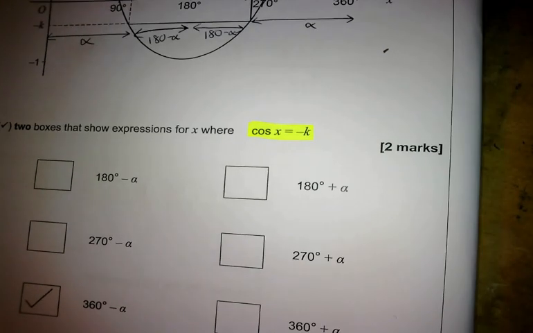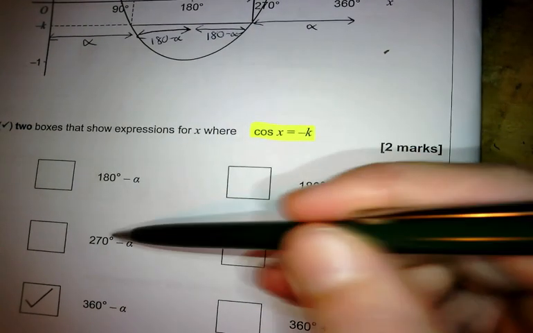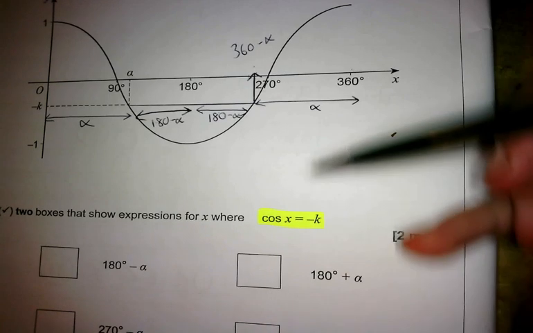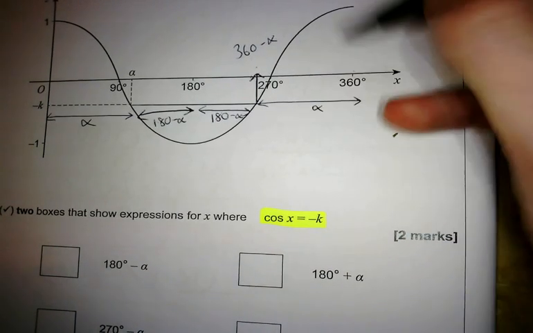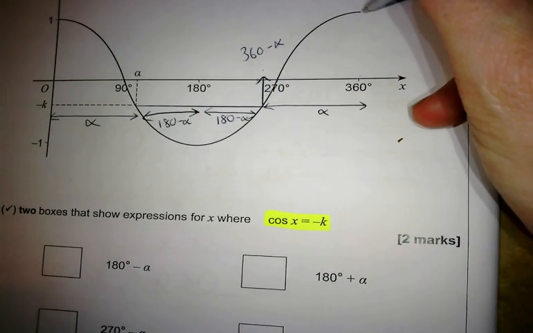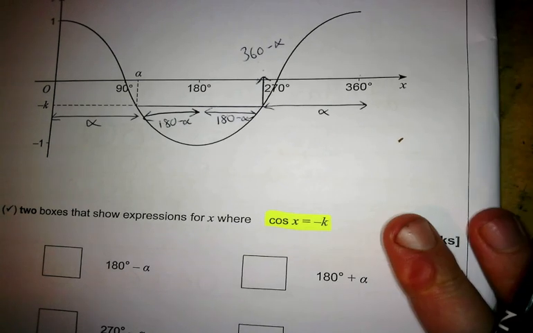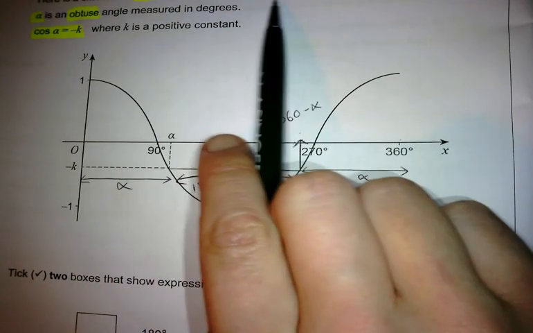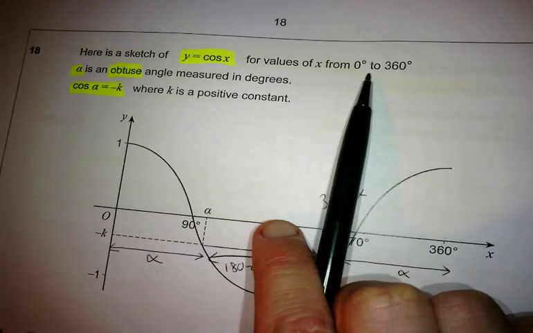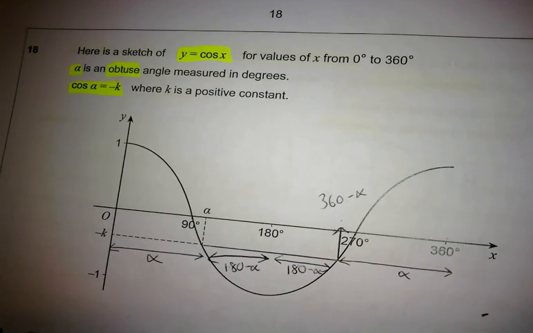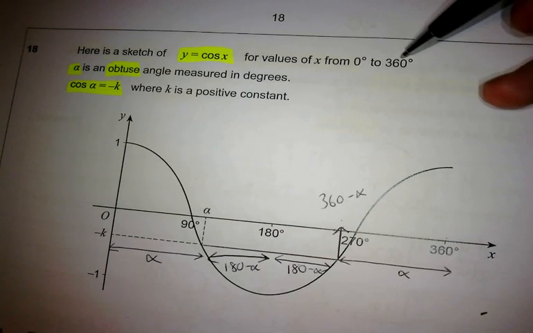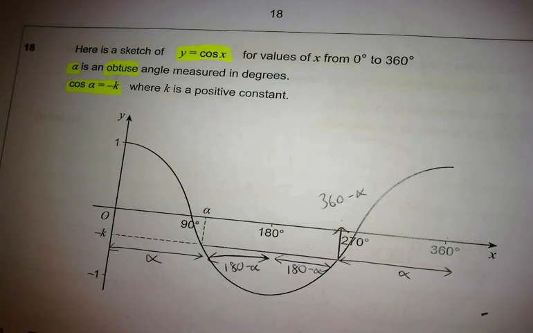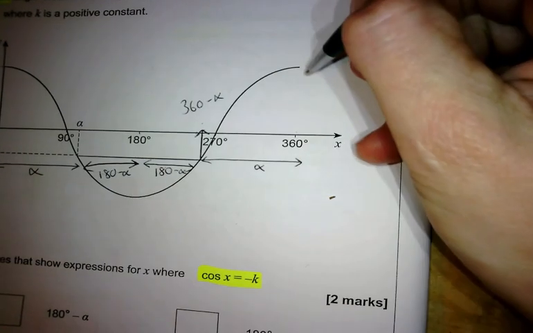Well, the next value for which cos x will equal negative k is actually, if I continued this, there's no restriction on x. They've given me a sketch of values from 0 to 360, but they haven't said that x is between 0 and 360. So I think x can actually be beyond this.